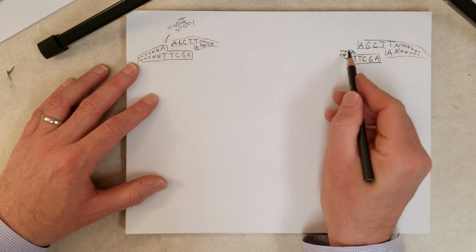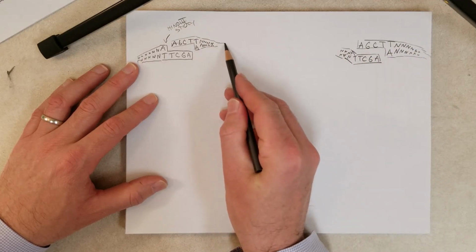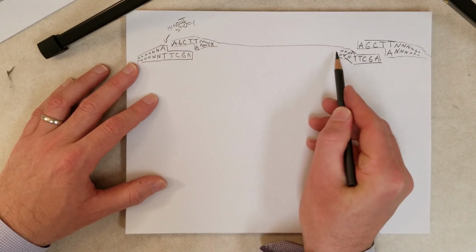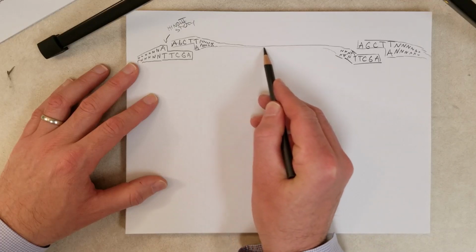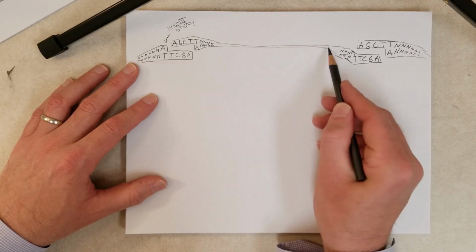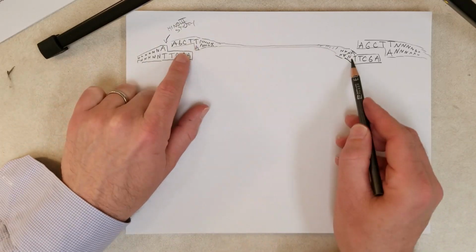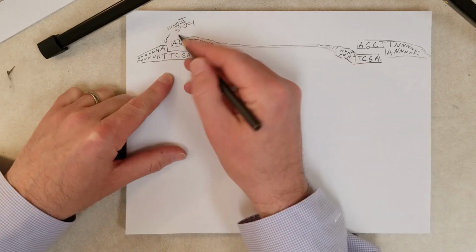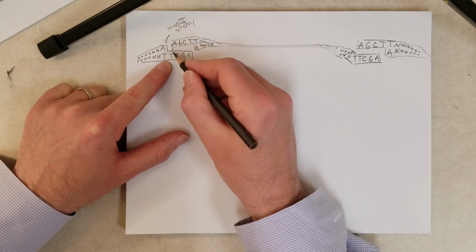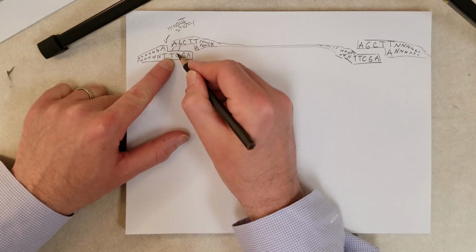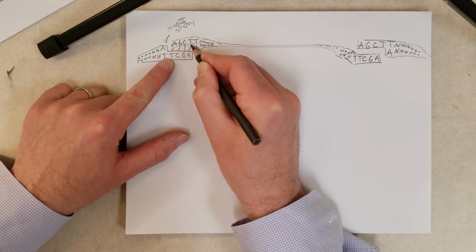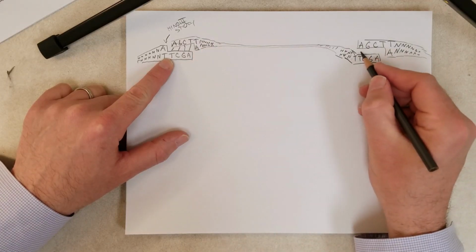Put some ends in here because we don't care what those sequences are. Okay, so do you see what I'm doing here? I'm kind of just zooming in on the ends because what I want you to see is that these are complementary. So this A with that T, G with C, C with G, A with T right here.